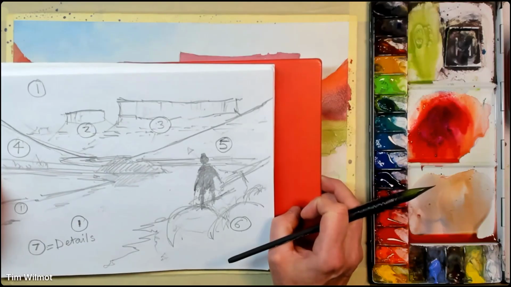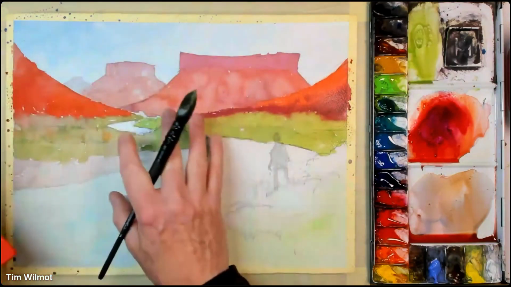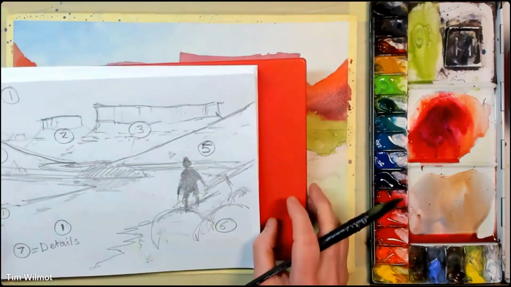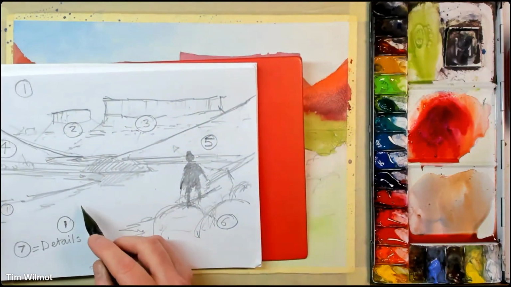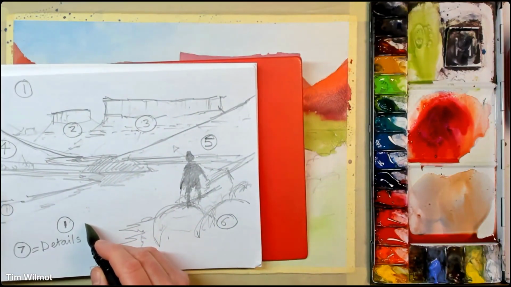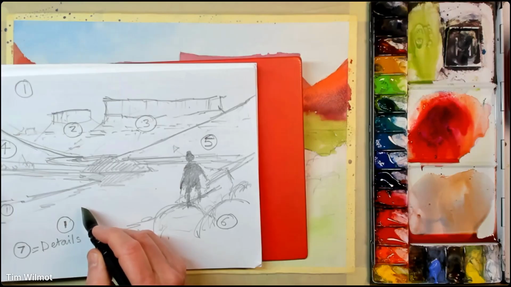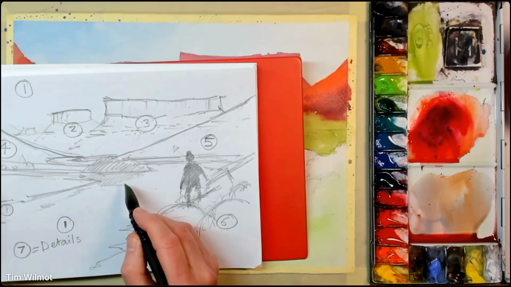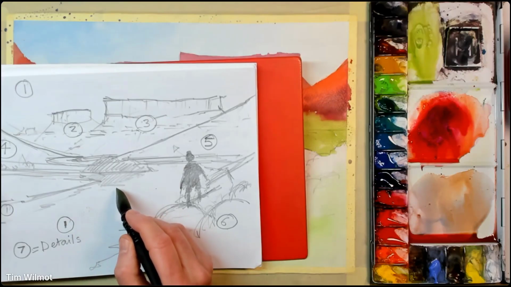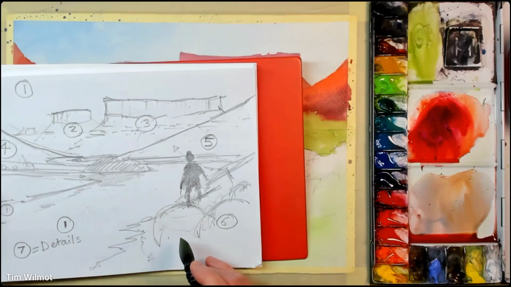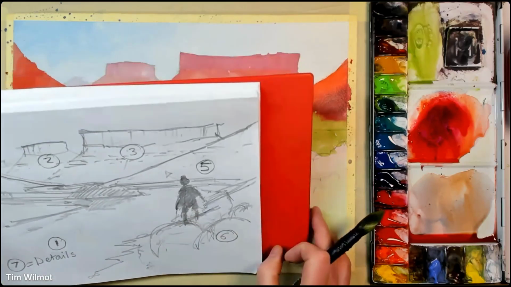What I could do now while all of this is drying a little bit more, I could add in just a little bit more to the water, some of those lighter waves, just give a little bit of movement to the water and a sense of those reflections as well. And then I can go in with the bottom right hand corner here, except the figure.